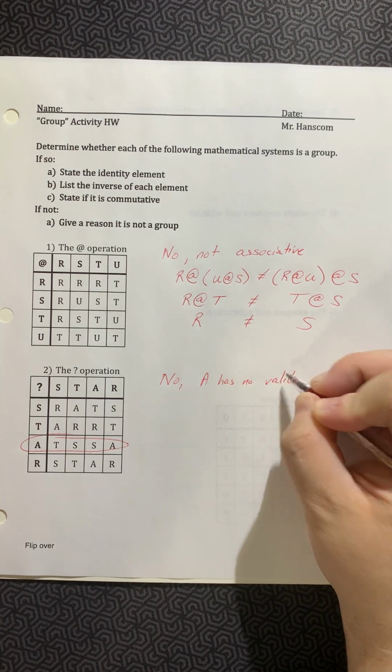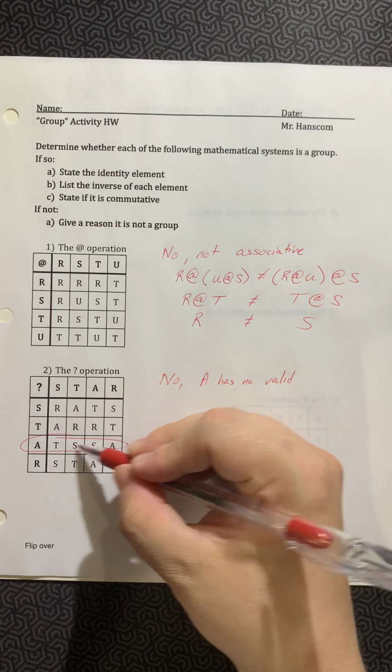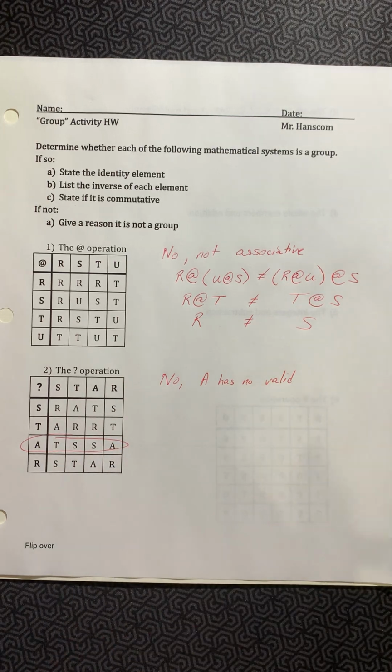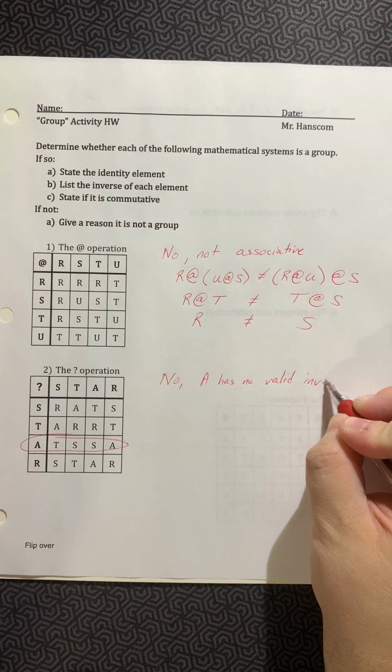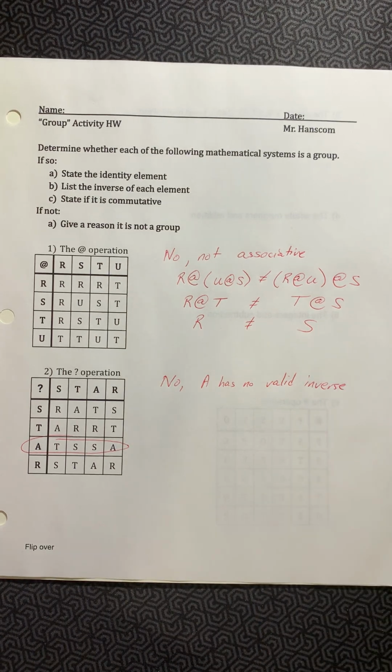It does if you look down, however, it doesn't when it's across, and that wouldn't make any sense for it not to work one way but work for the other if it did truly have an inverse. So A has no valid inverse in this case.